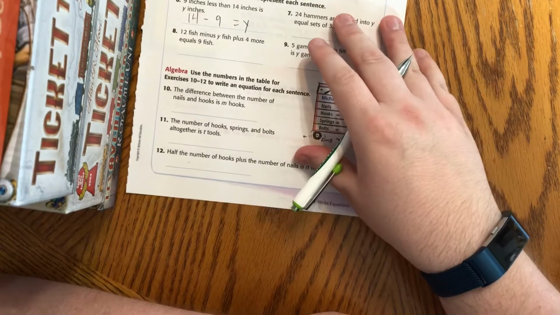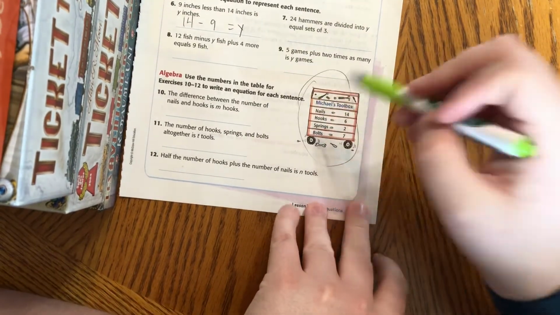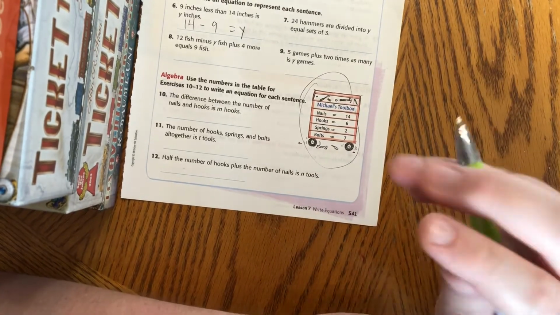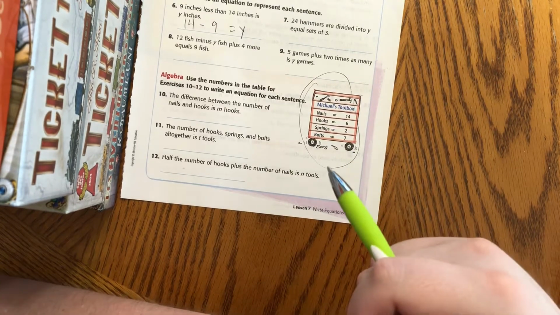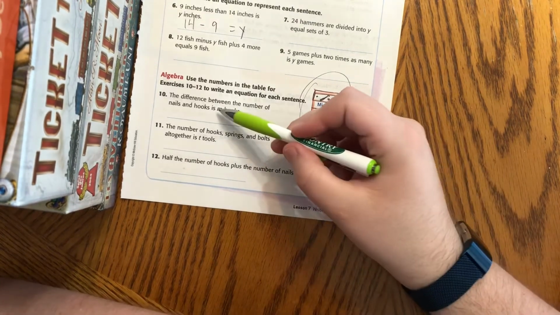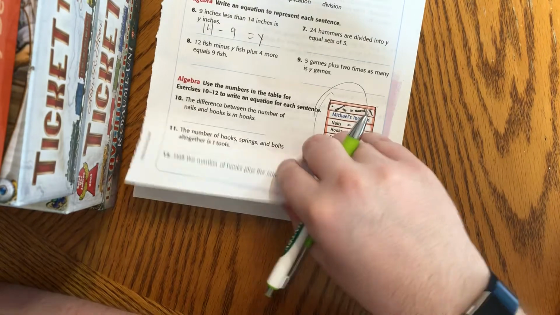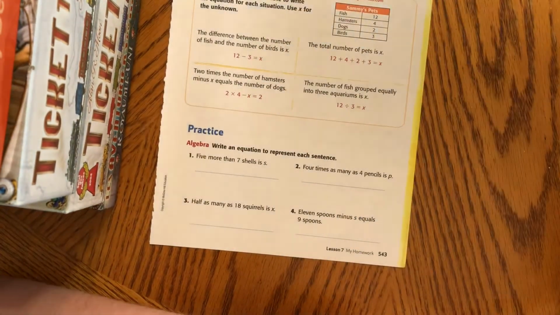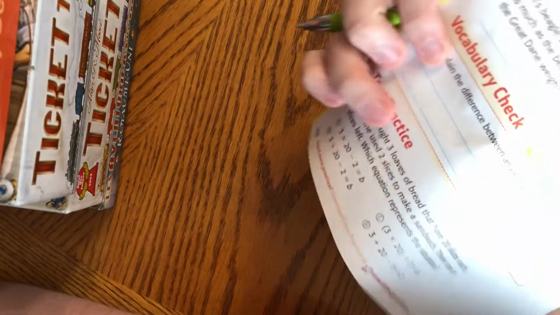And then number 10, 11, and 12, you have to use your toolbox over here to figure out how to solve and what to solve. And it gives you the letters in here, M, T, and N. Okay? And then remember, page 542 is optional. And then please try to work through 543 and 544 to get some extra practice in writing equations.